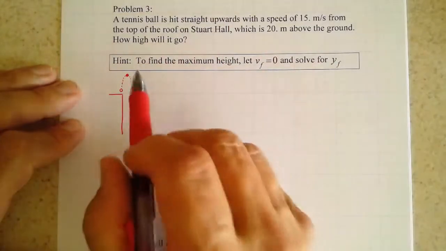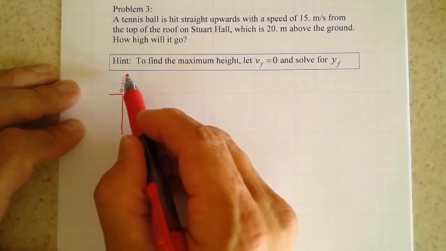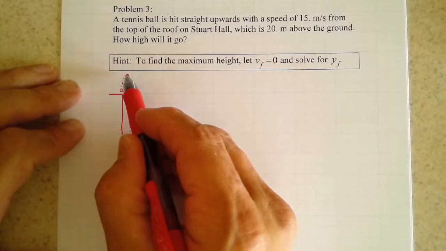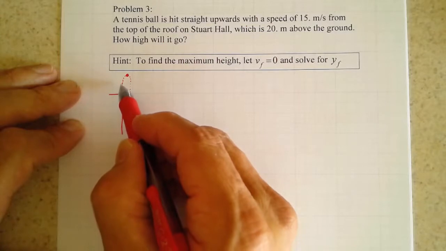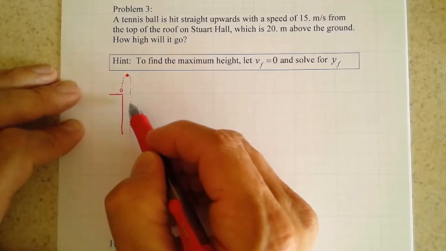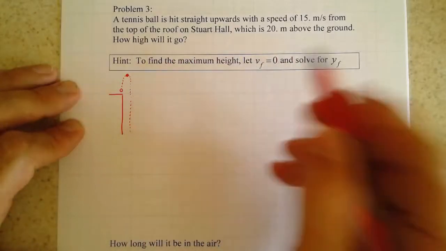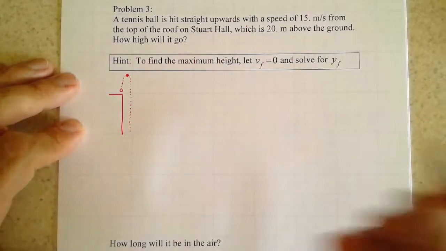So the clue here is, if you want to find the maximum height, you've got to figure out how high it is when the velocity right there is 0, because the velocity is positive as it goes up. When it reaches its maximum height, its velocity is 0, and then its velocity becomes negative. So we're going to let the final velocity equal 0, and we're going to figure out how high it went up and then solve for y final.